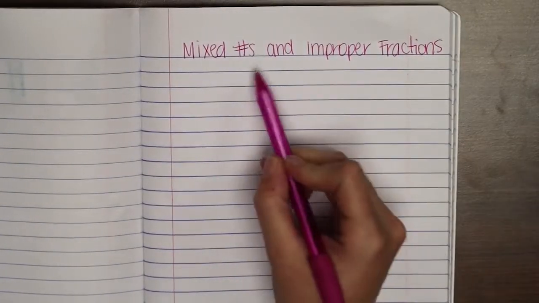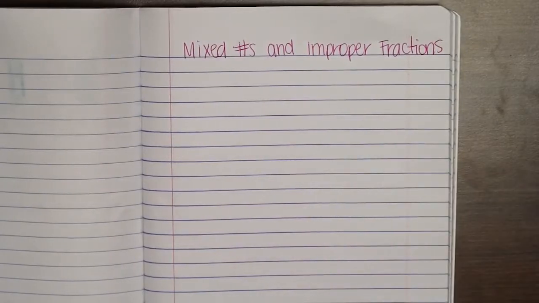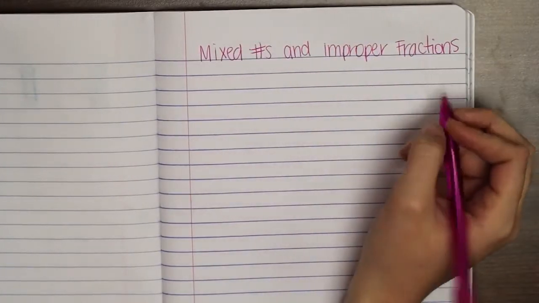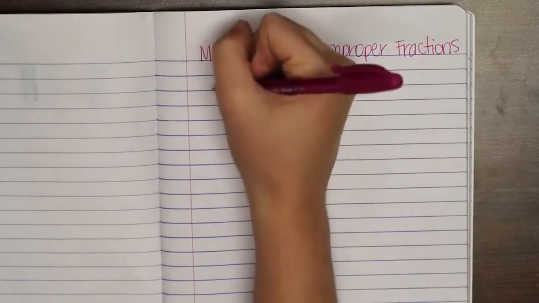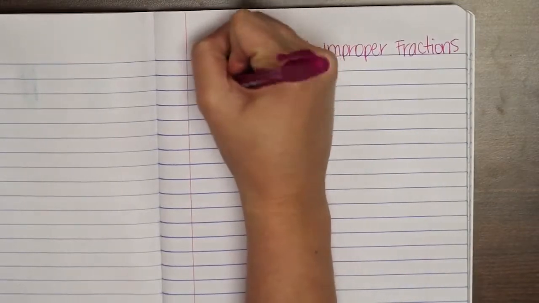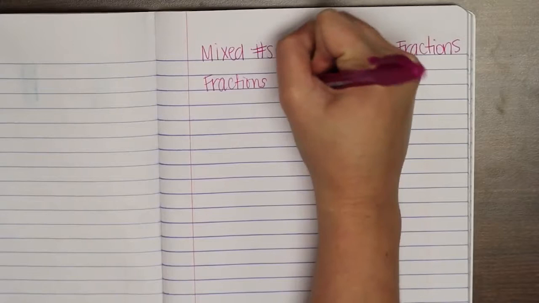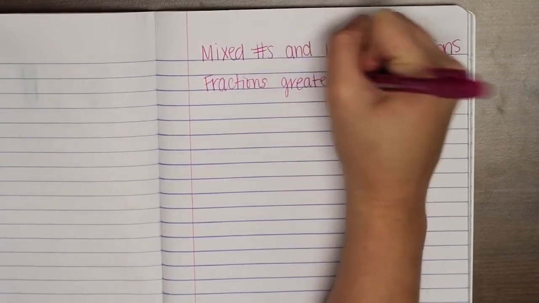We're going to be talking about mixed numbers and improper fractions today. One thing you need to keep in mind is that mixed numbers and improper fractions, both of these are fractions greater than 1.